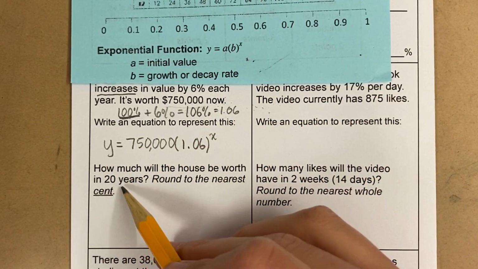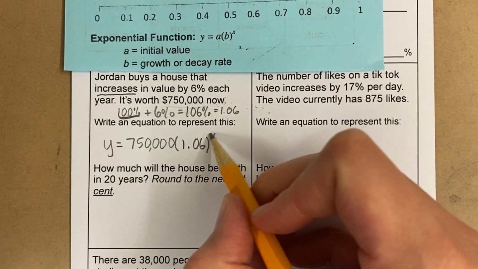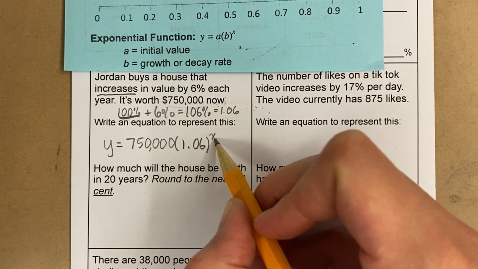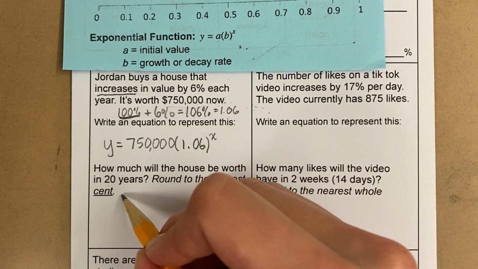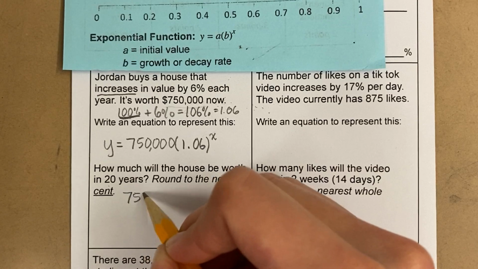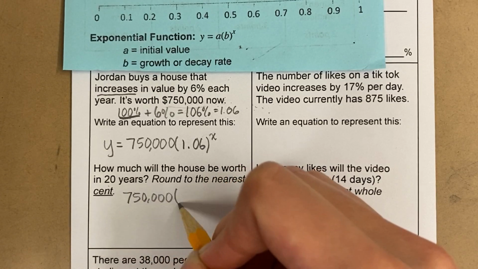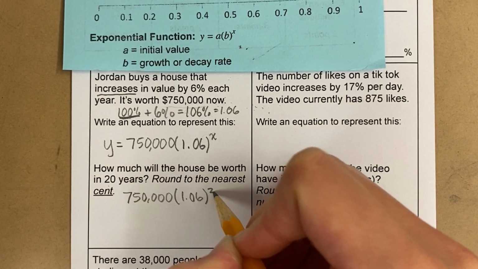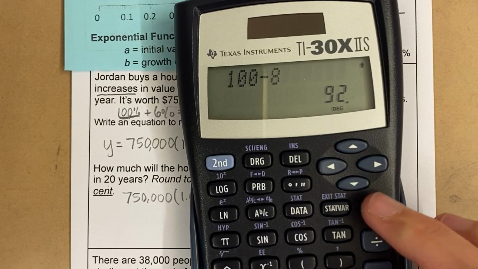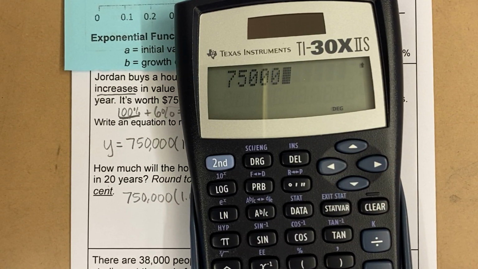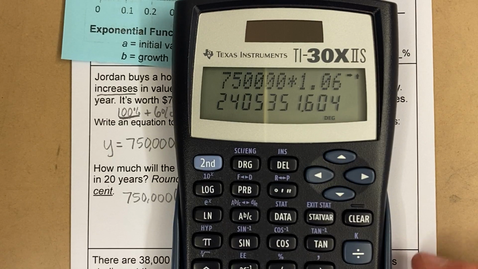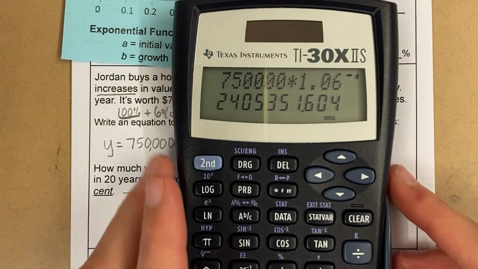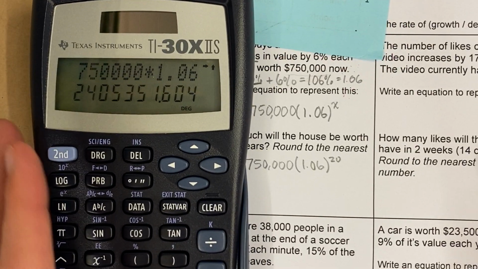How much will the house be worth in 20 years? Okay, that is where this X comes in, right? This X represents the number of time periods that are going by. In this case, we're talking about years. So what I'm going to put in my calculator is this equation with 20 as the exponent. So watch how that goes in. 750,000, make sure you get the correct number of zeros, times 1.06 to the power of 20. Okay, so I get this big, giant, long number. Yeah, that house is going to be worth a lot of money in 20 years. Okay, real estate is a good investment.